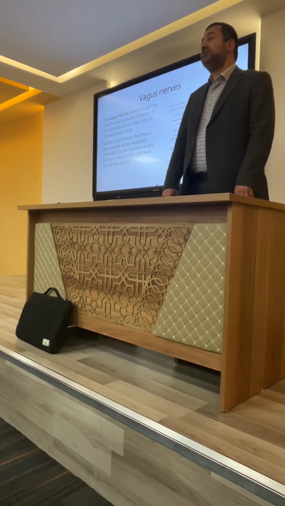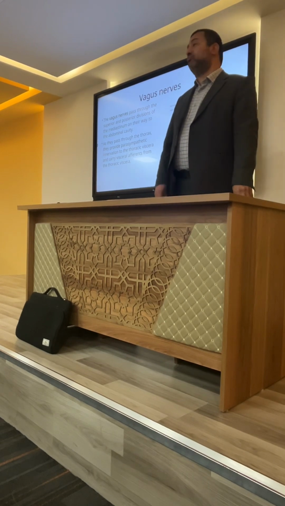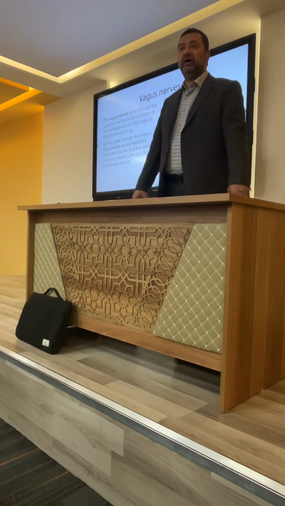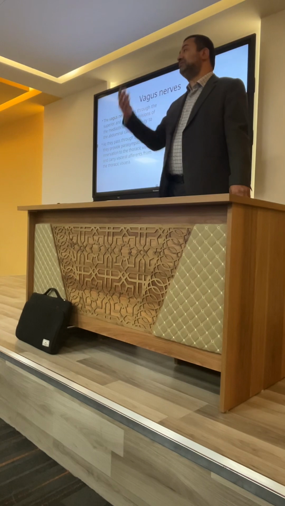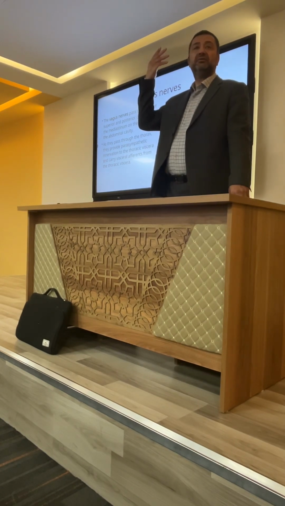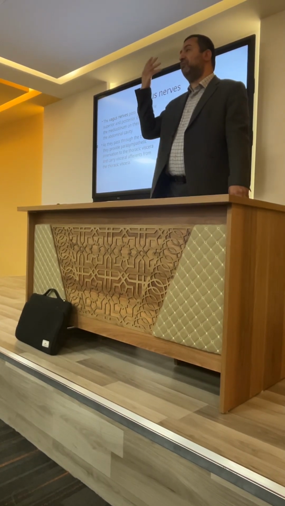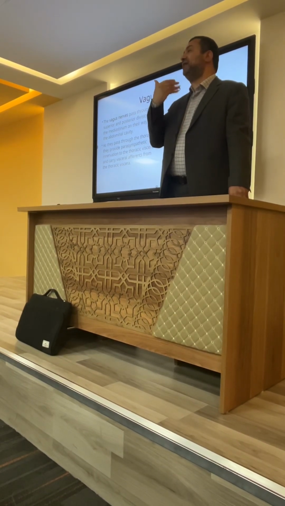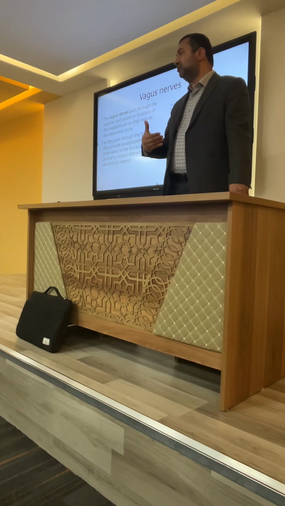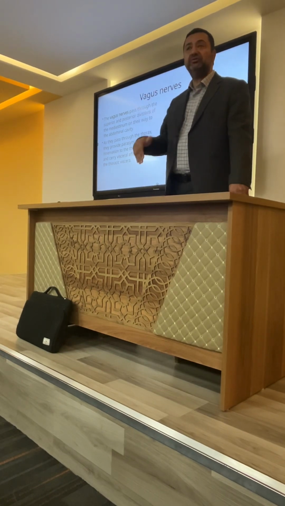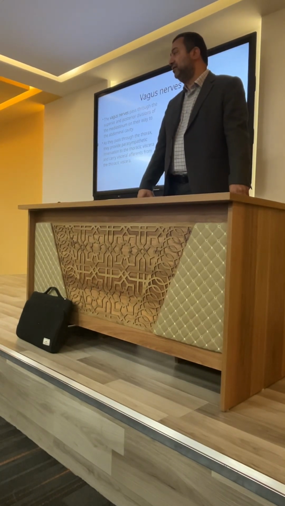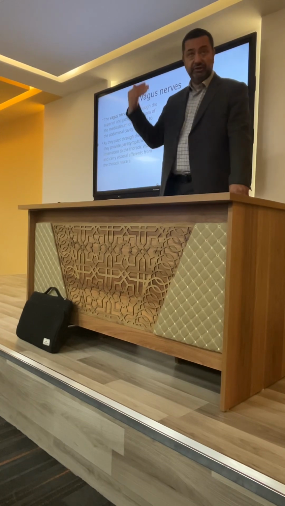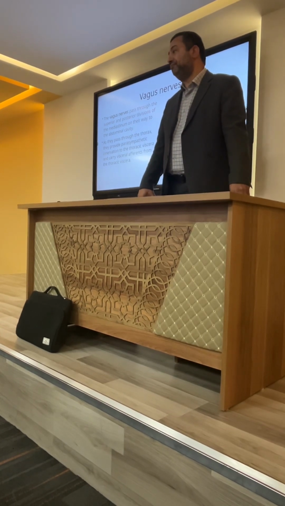And this nerve is the longest cranial nerve because it begins in the brain, in the medulla oblongata, and descends in the neck, and then descends in the thorax, and then enters the abdomen and descends in the abdomen. This is the longest cranial nerve.